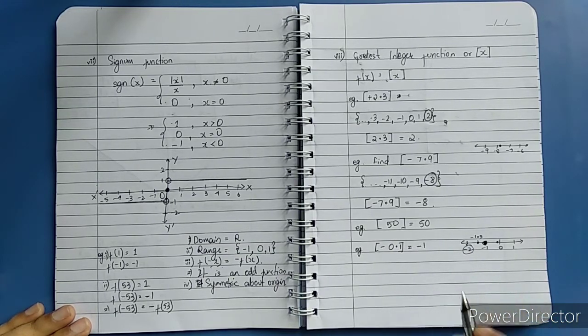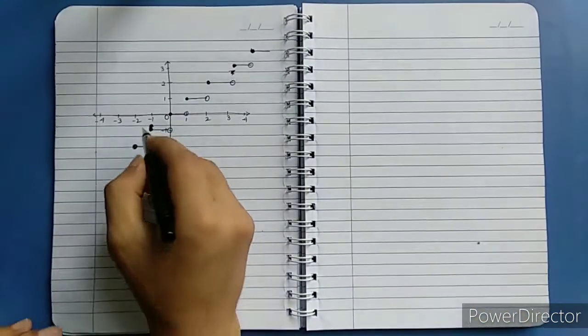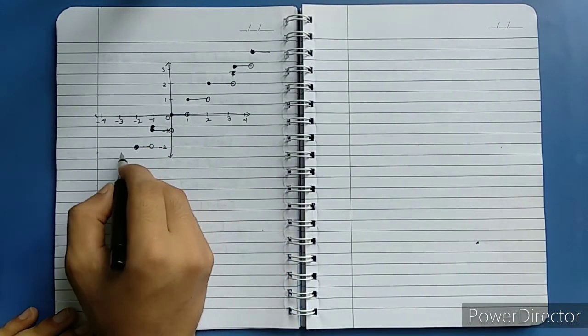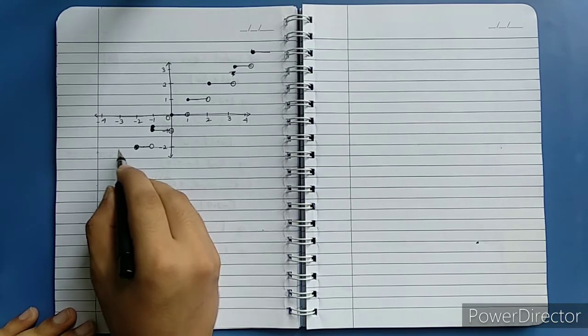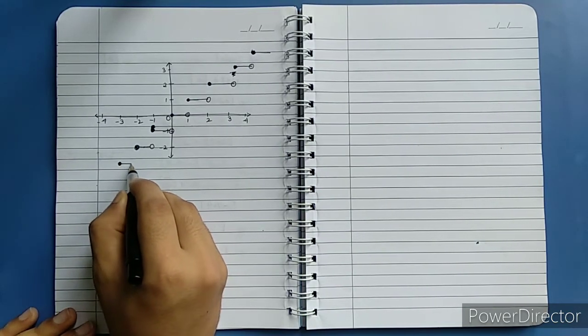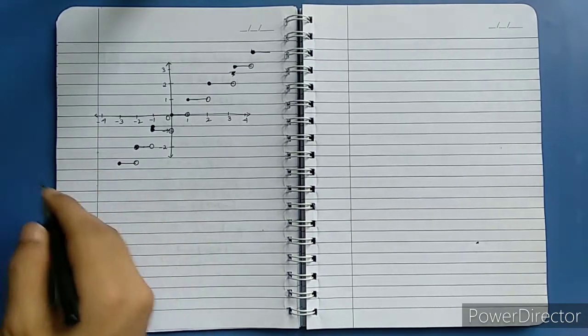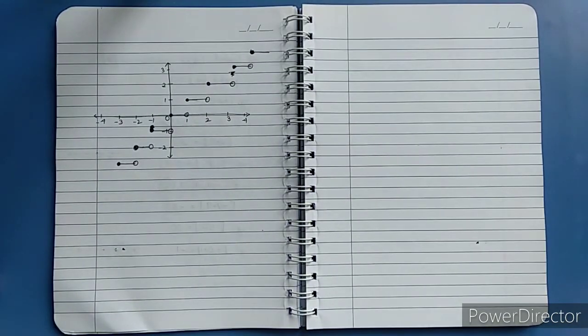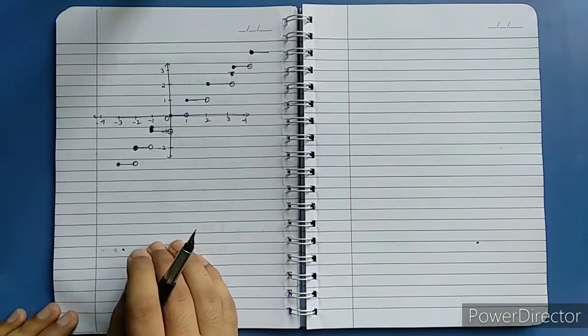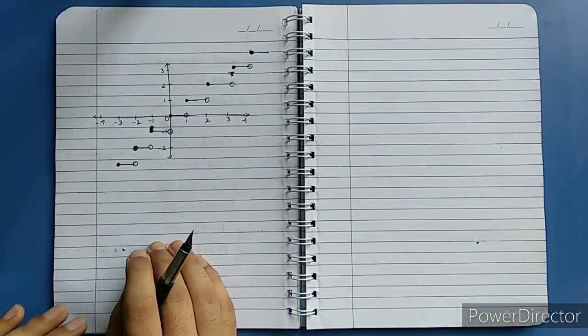The greatest is minus 2. So for minus 1.5 also it will be minus 2, and this will keep on going in the same way. So for minus 3 it's going to be minus 3, and till minus 2 it continues, and this keeps on going in the same way. So this also looks like a ladder, so it's sometimes called the ladder function.